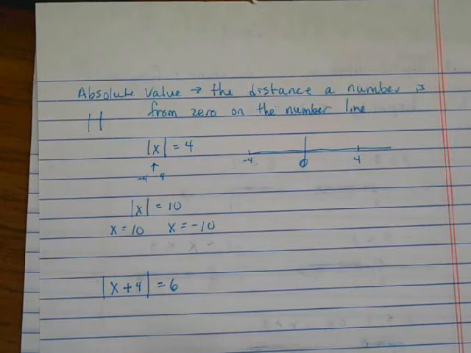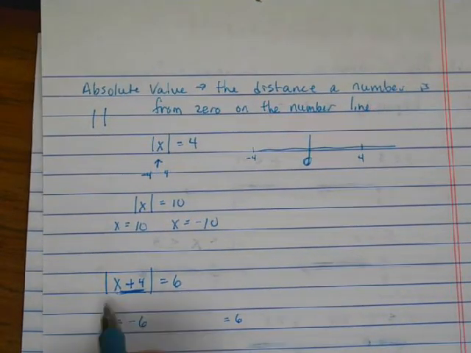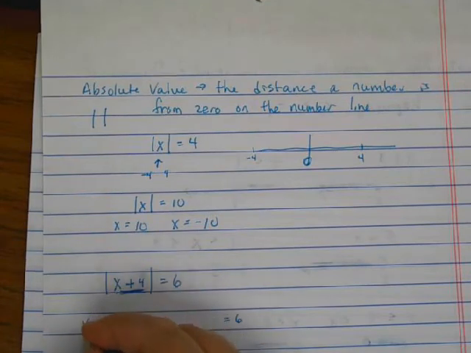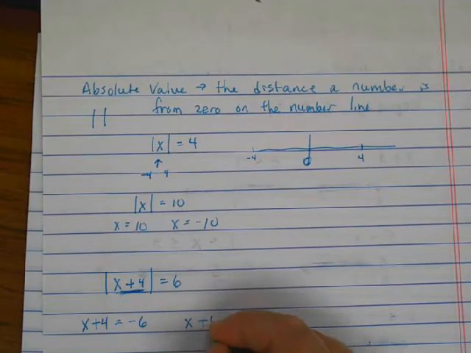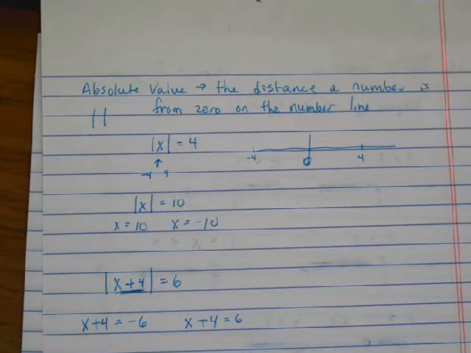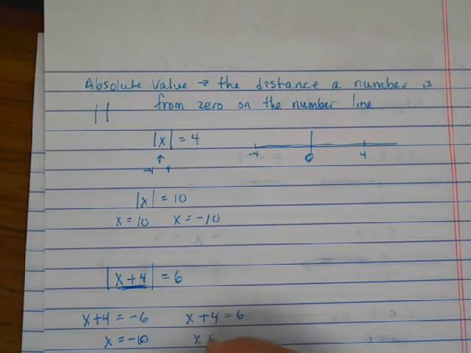So what's inside here could either be -6, or what's inside here could be +6. So since what's inside there is x plus 4, I know that x plus 4 could be -6, or x plus 4 could be +6. So then go ahead and solve. X could be -10, or x could be 2.